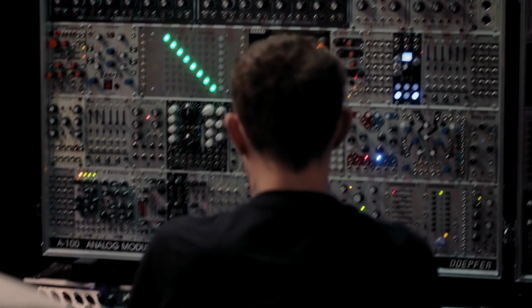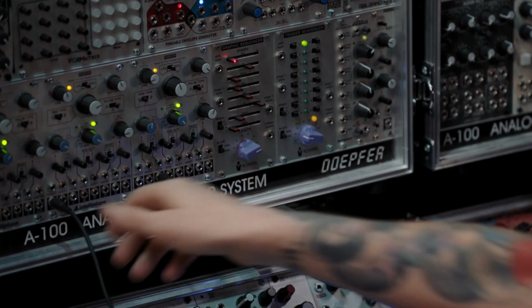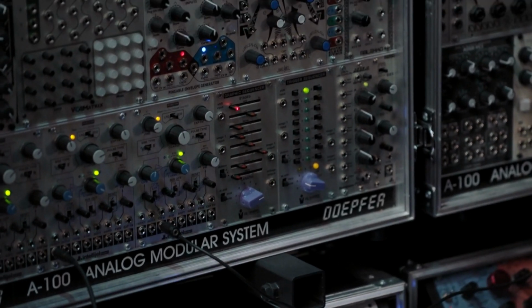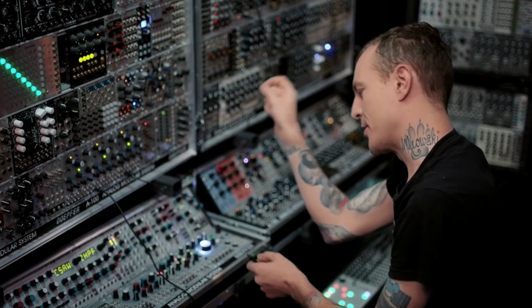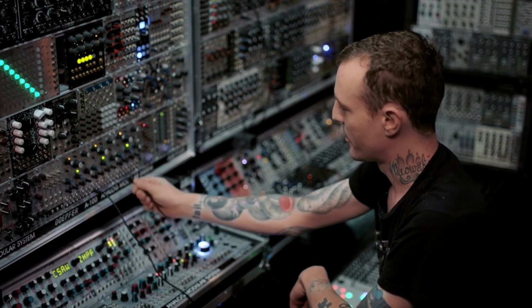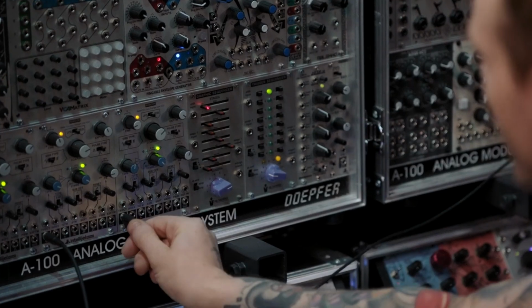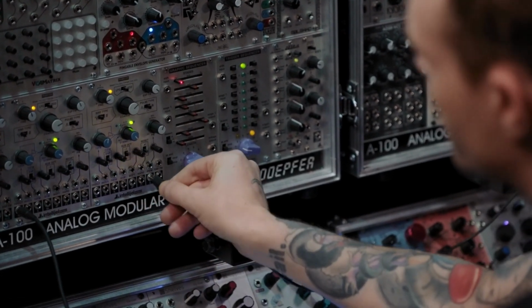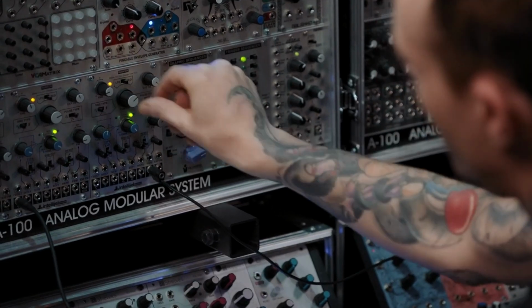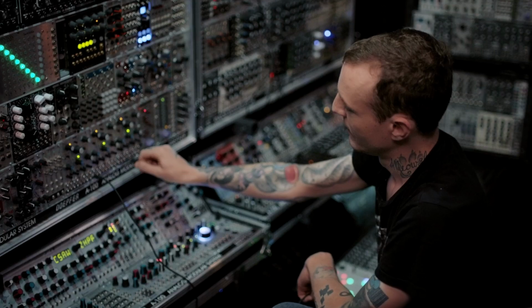Of course, all these modules have different ways of doing things and different outputs. What we're hearing with the filter open there is just a saw, but just like flicking a switch on a VST, I can change that from a saw to a sine wave, or to a pulse, or a pulse width, where you can modify things like pulse width.